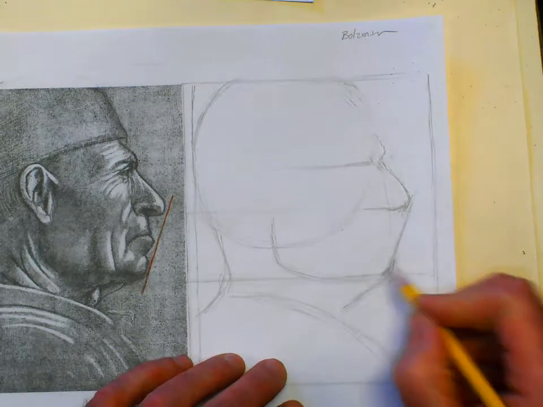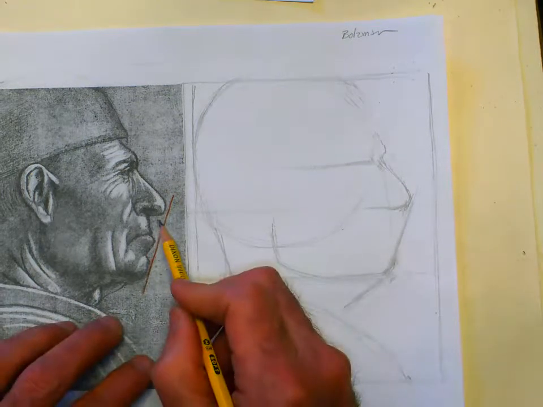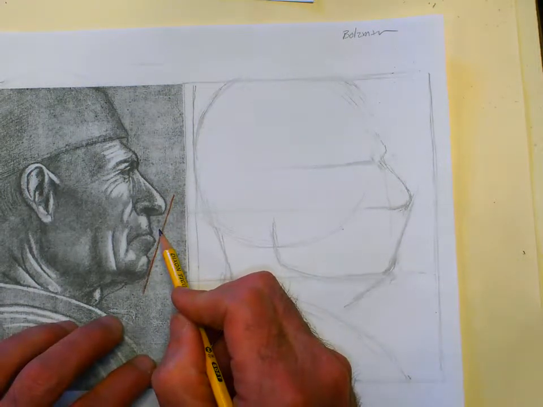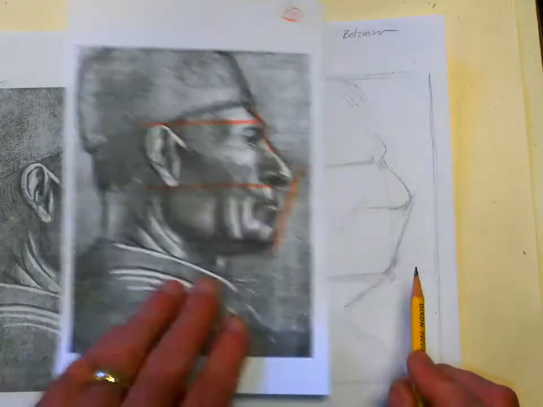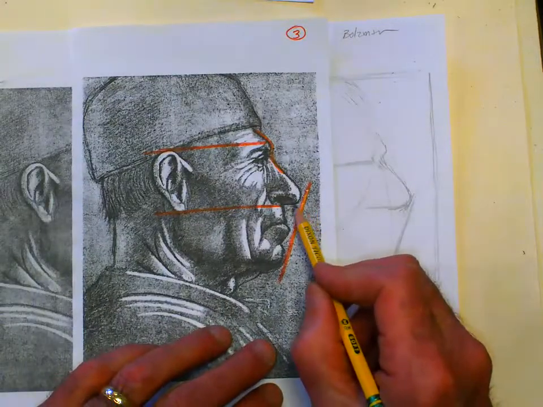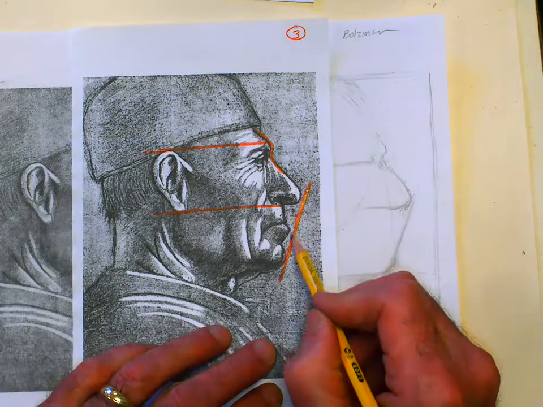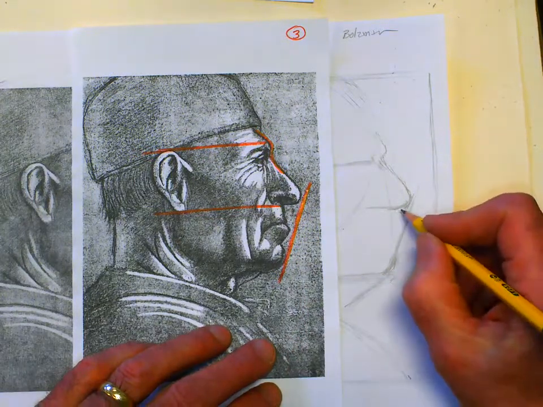Here's where his chin's going to go. Now I can look at this distance between here. I can look at the distance. I'm going to look at it this way. Look at the distance between his nose and this chin, and I can start to put this in.